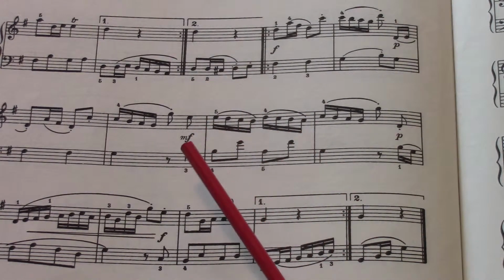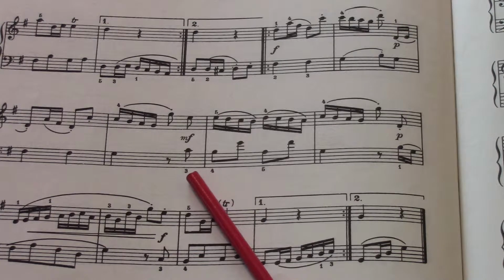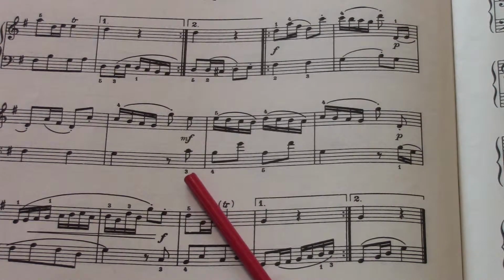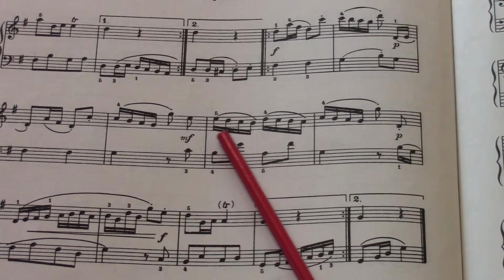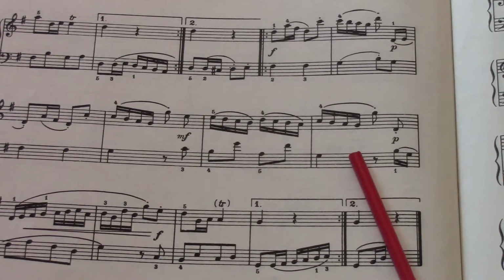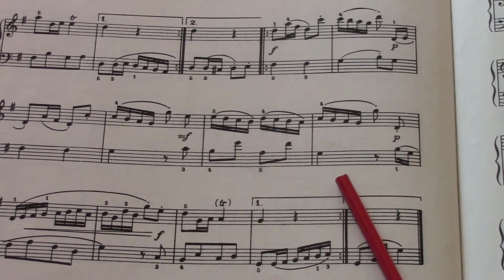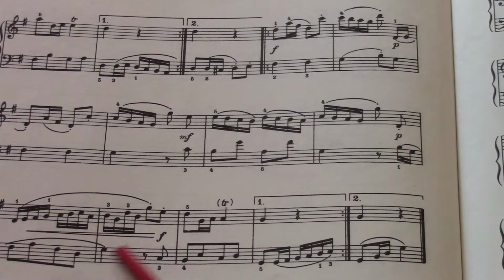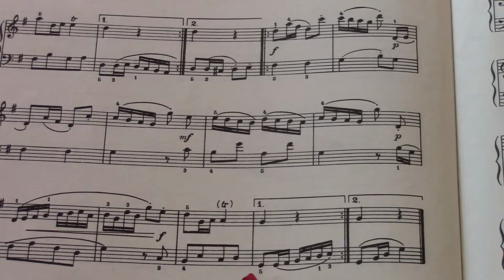If you'll notice, the pickup into the second phrase of the B section looks very similar to the beginning of the second phrase in the A section, but doesn't start on the high B. That melody content starts on E, but it does have the same shape in melody and in the bass line. But there are no C sharps, so looks like we're going to be staying in the key of G major.